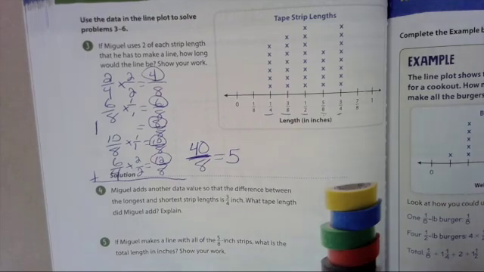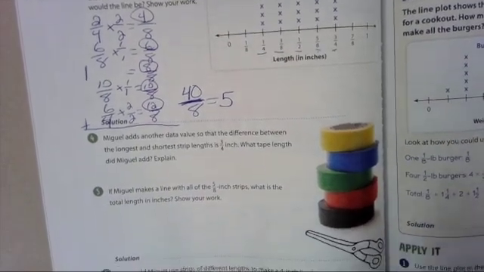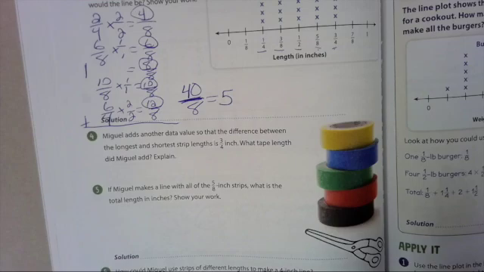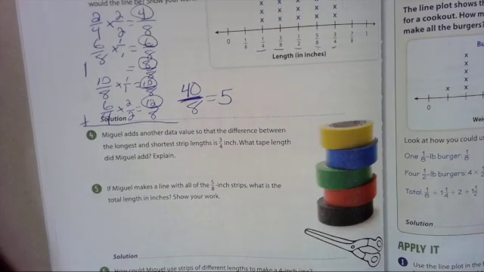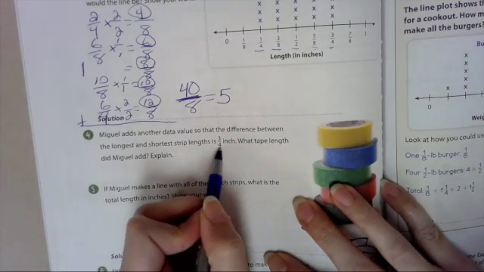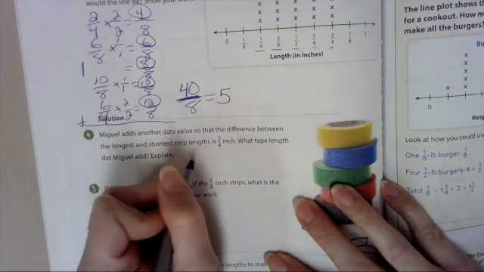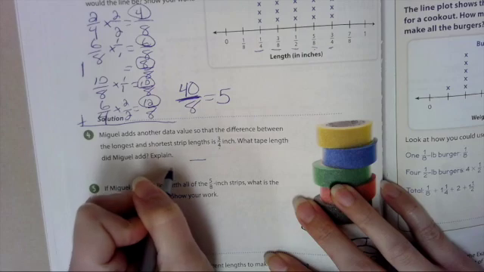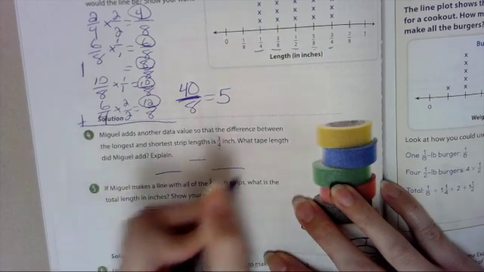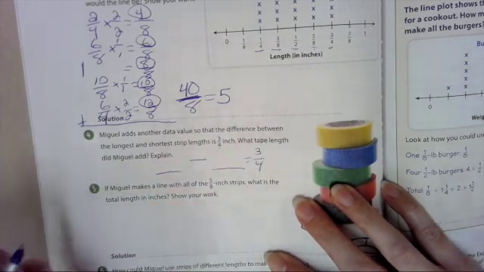Miguel adds another data value so that the difference between the longest and shortest strip length is 3/4. What tape length did Miguel add? So the easiest way to think about this, I want to get 3/4. The difference between two numbers, so I have a number minus another number, the difference between those two numbers is 3/4.